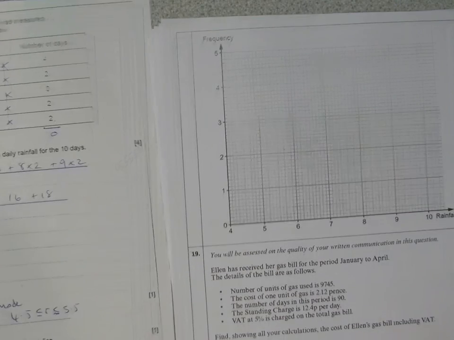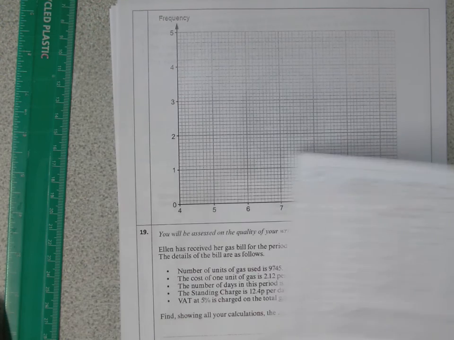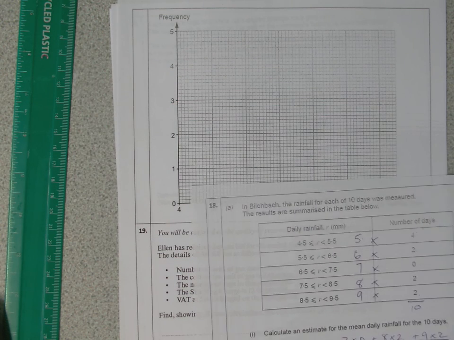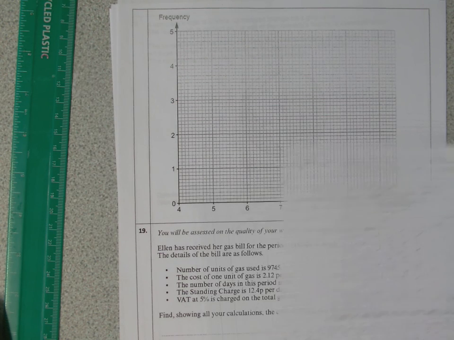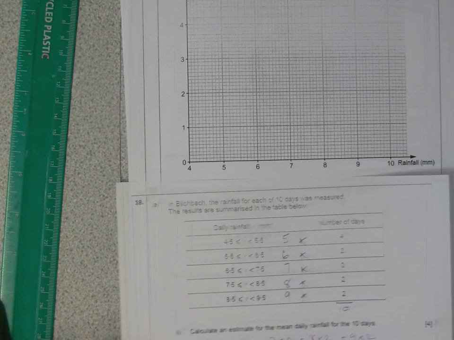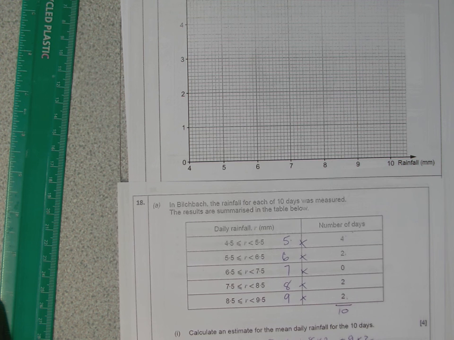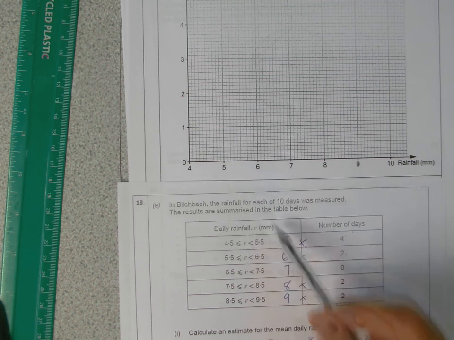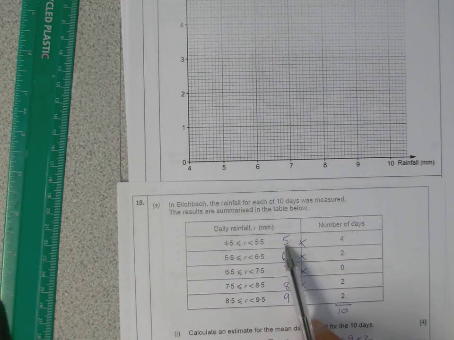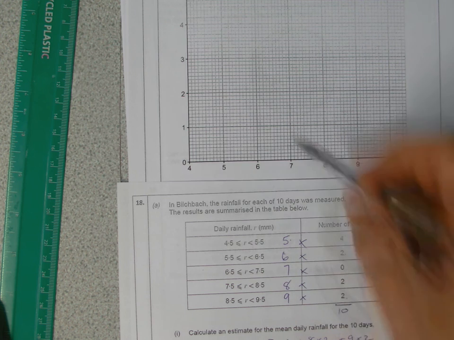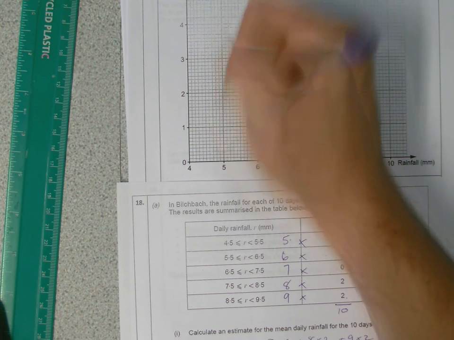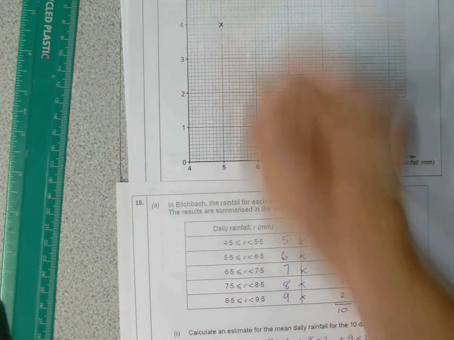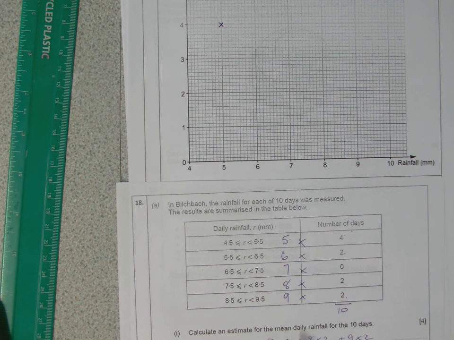Right, part B, the question is actually missing from here, okay? But the question should say, draw a frequency polygon, okay? And with a frequency polygon, you have to plot the midpoint, which is 5, okay? And the number of days there is 4. So you go to 5 and you plot it there as 4. You put a little cross there, a little dot.